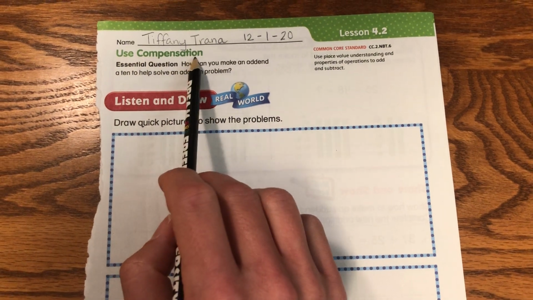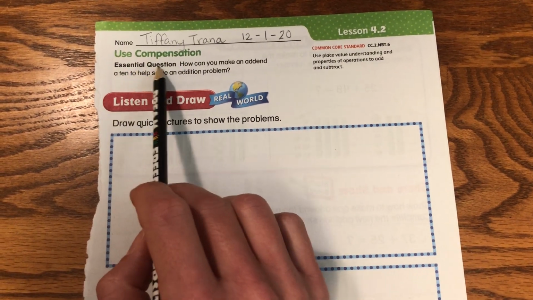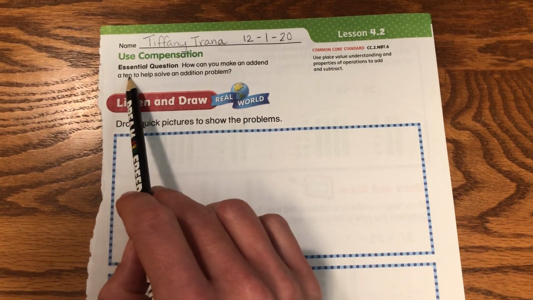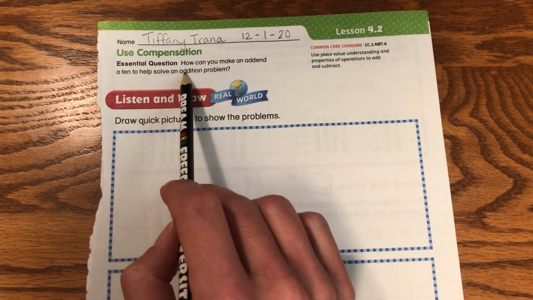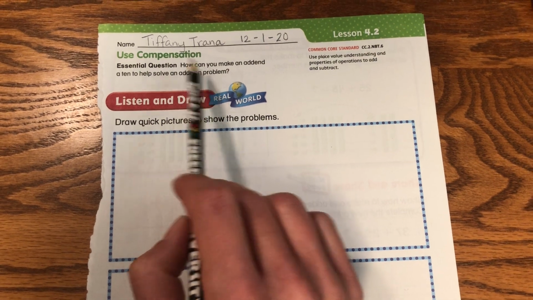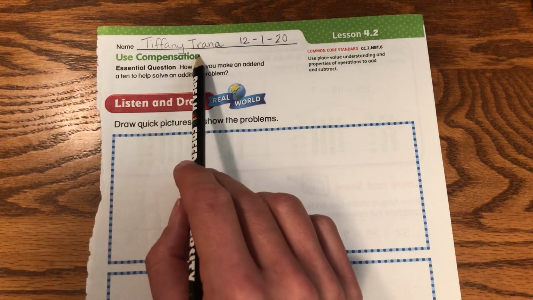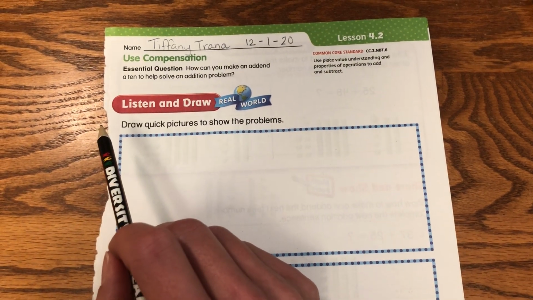Use compensation. Essential question: How can you make an addend a 10 to help solve an addition problem? That's a pretty big word, friends, compensation. And we're going to be doing that today.